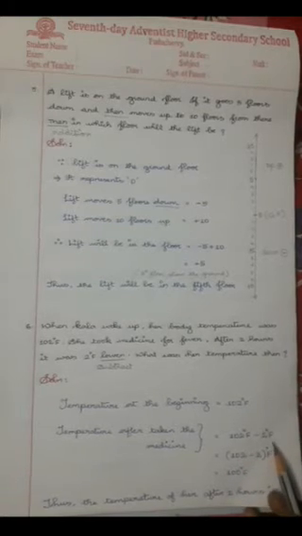So we subtract the second temperature from the first temperature of her body. So 102 minus 2 is 100. Thus the temperature of her body after 2 hours is 100 degrees Fahrenheit. Clear? Good.